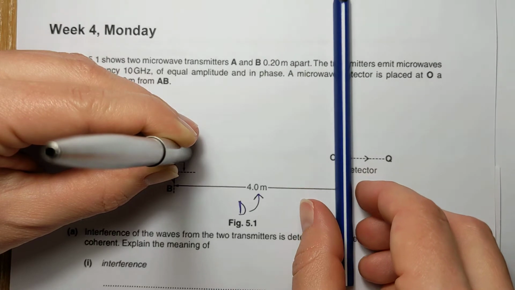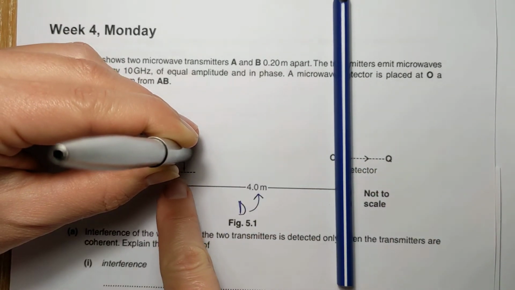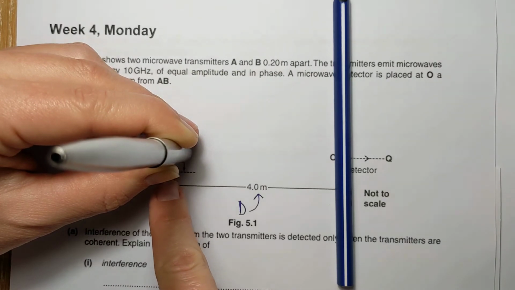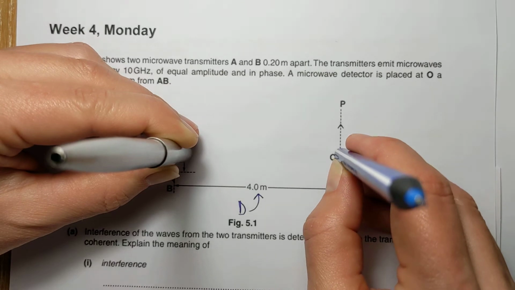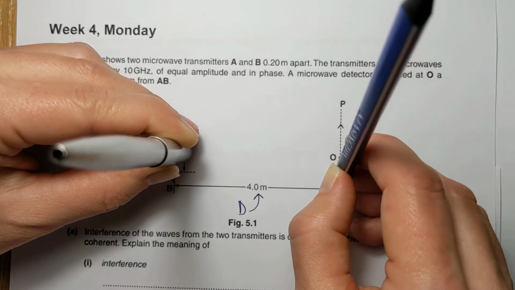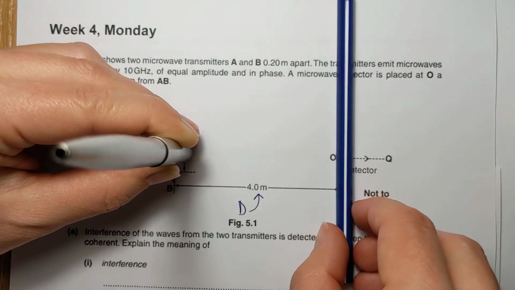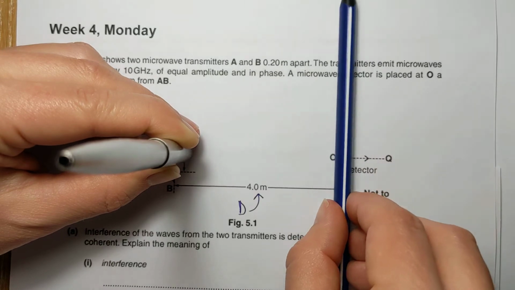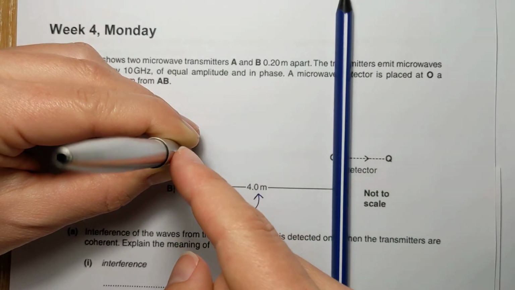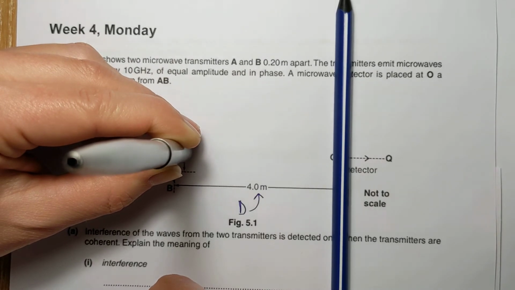So for the first mark, you can say that the waves emitted by the microwave transmitters are polarized. For the second mark, that means that as you rotate the aerial to 90 degrees, the signal will reduce to 0, and that's because then the aerial will be perpendicular to the polarization of the waves, and that gets you the 3 marks.